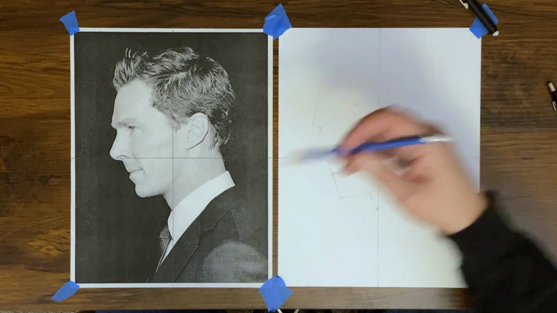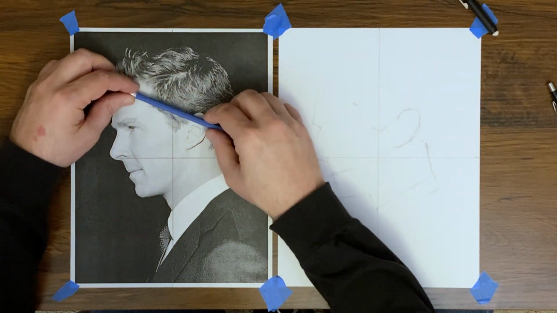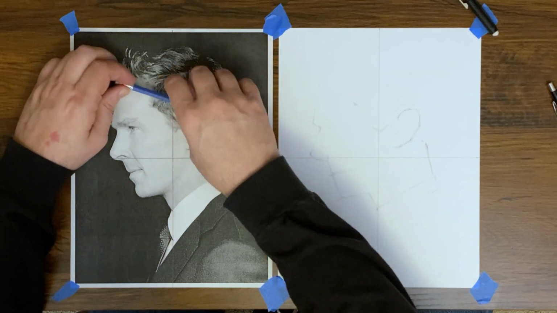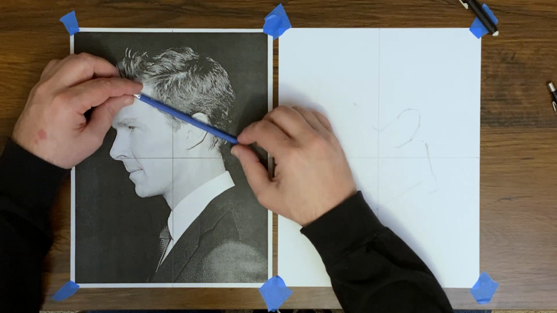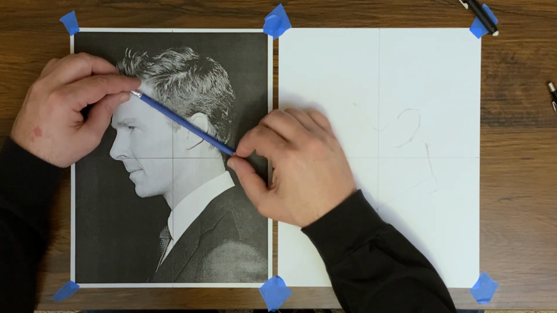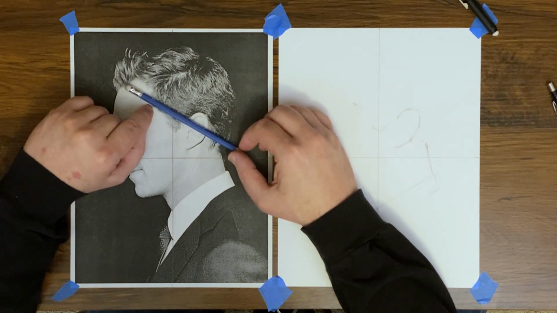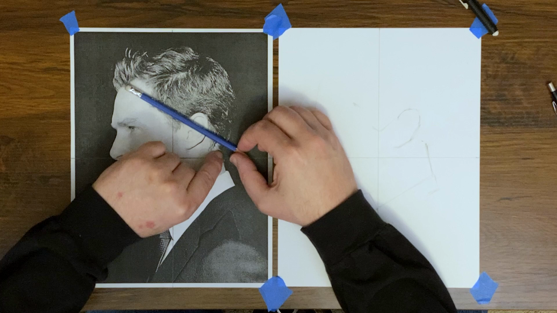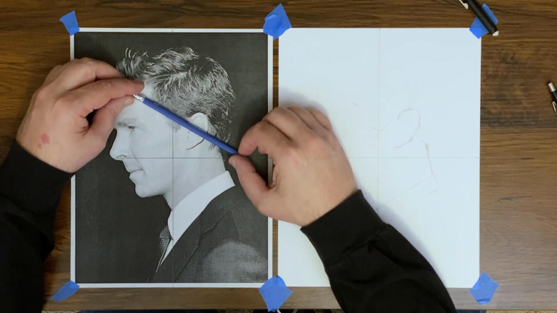We get that. And let's look at from this corner of his hair, does it line up with anything? I can see it lining up with the back of his neck where the hair and the neck join.